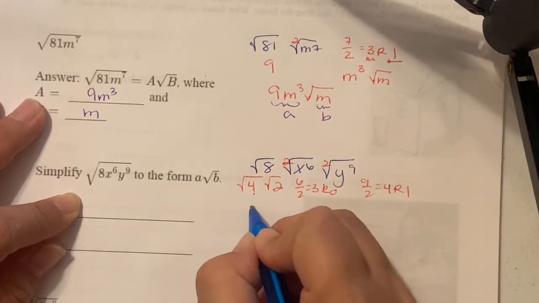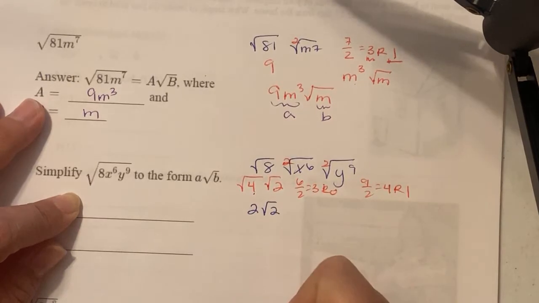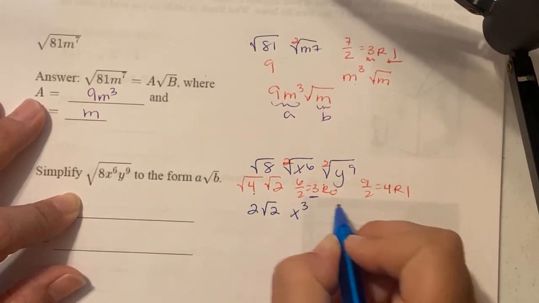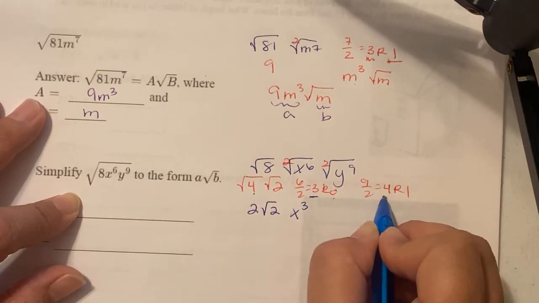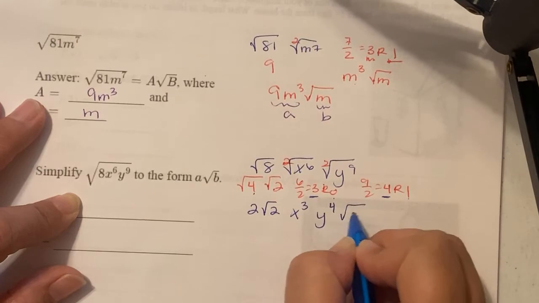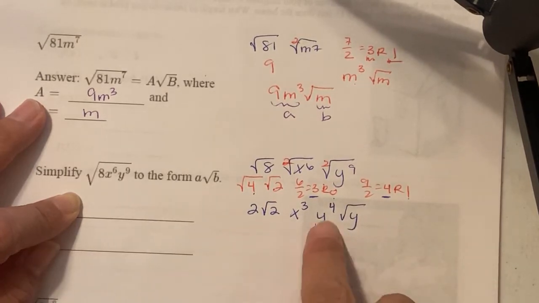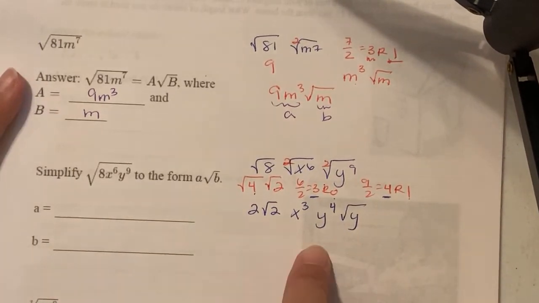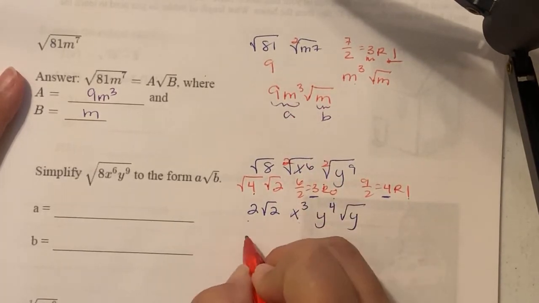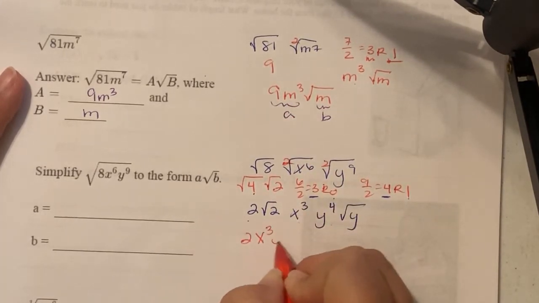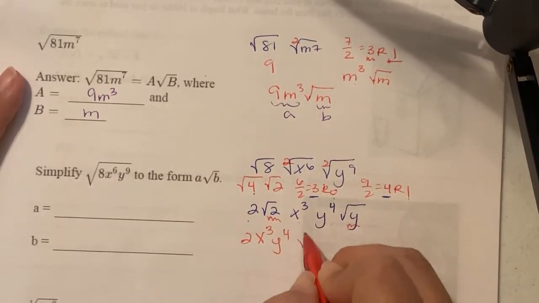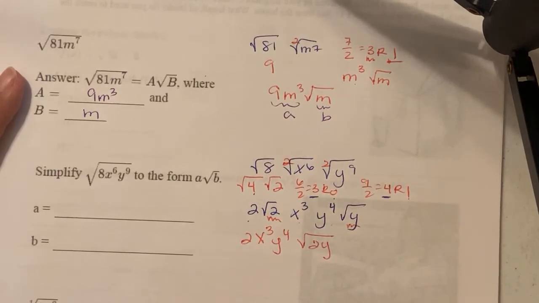Square root of 4 we know is a 2 with a radical 2 left over. We said 3 x's came out with none left over. Then we said 4 y's came out with 1 left over. At this point, nothing's grouped together, so we need to rearrange everything. So anything that's on the outside is going to lump together. So 2x to the 3rd, y to the 4th, and then what's on the inside of the radical is going to lump together. So radical 2y.